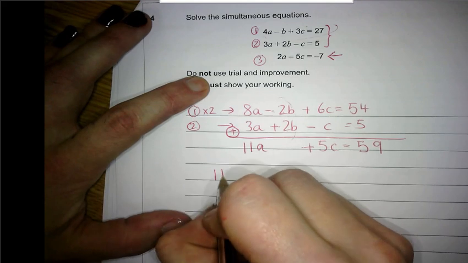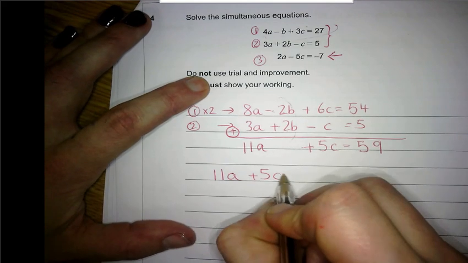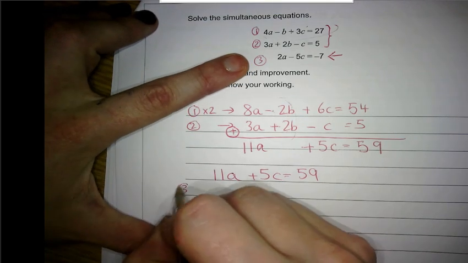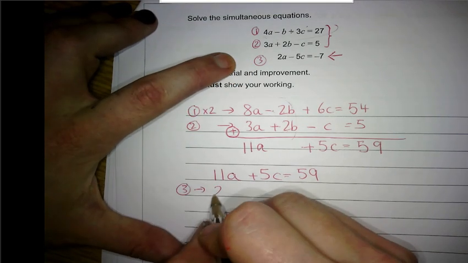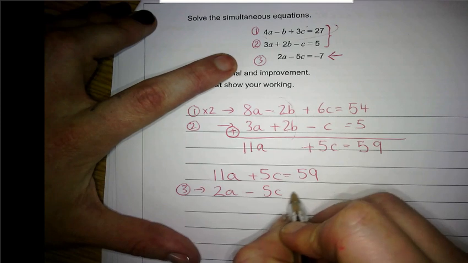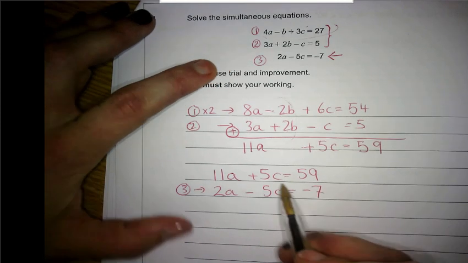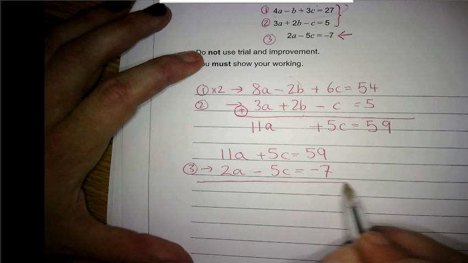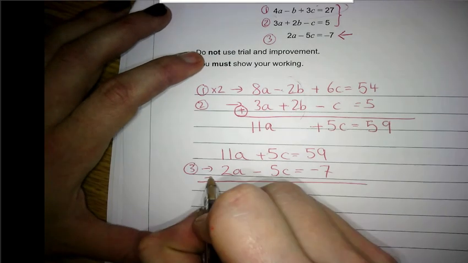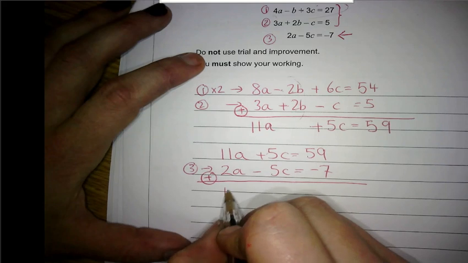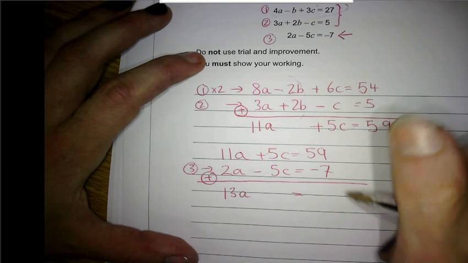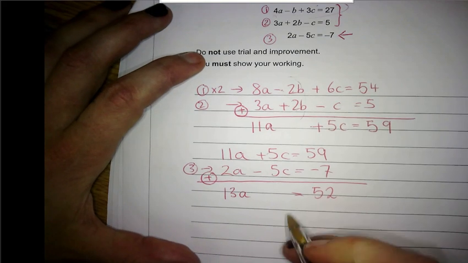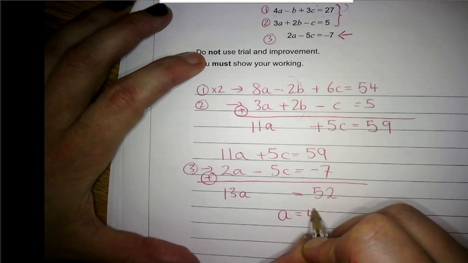Okay, so I've got 11a plus 5c equals 59. And now I'm going to write equation 3 because that is another equation with just a and c. 2a minus 5c equals negative 7. Lovely. I've already got the same coefficient of c, so I don't need to do anything. I can go ahead and, different signs, add. 13a equals 59, subtract 7 is 52. Divide by 13, a is equal to 4.